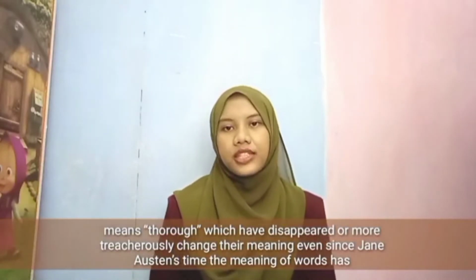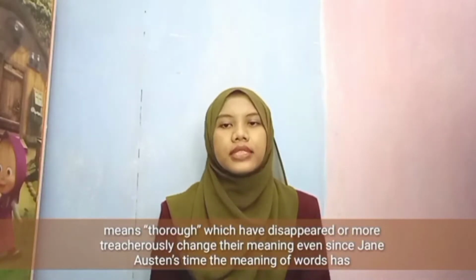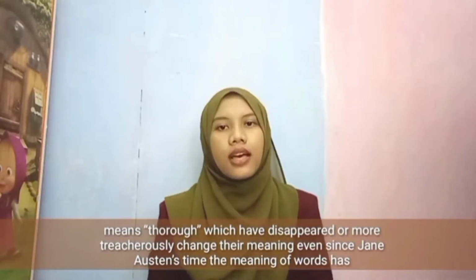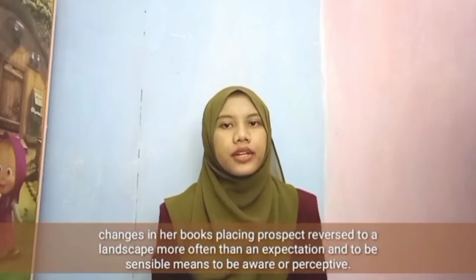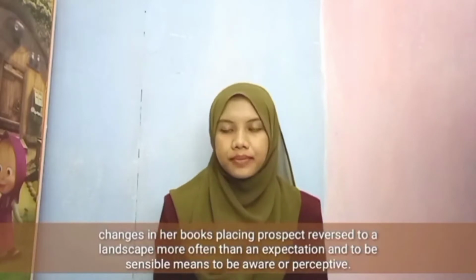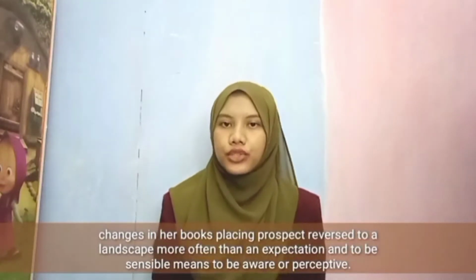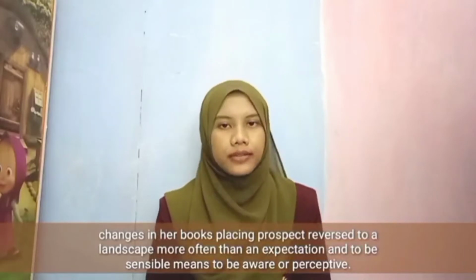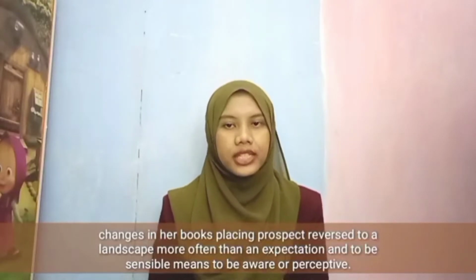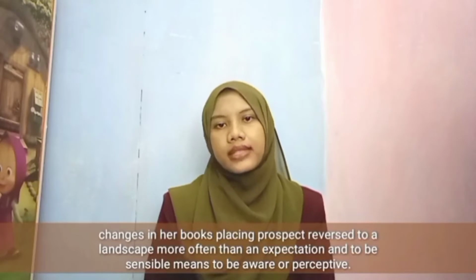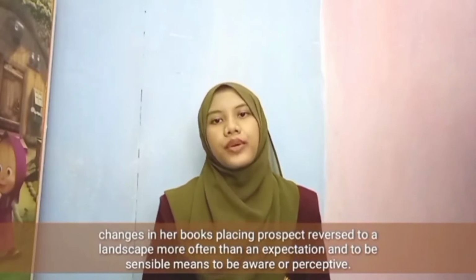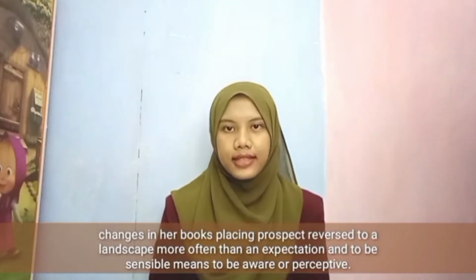Even since Jane Austen's time, the meaning of words has changed. In her books, "prospect" refers to a landscape more often than an expectation, and to be "sensible" means to be aware or perceptive.